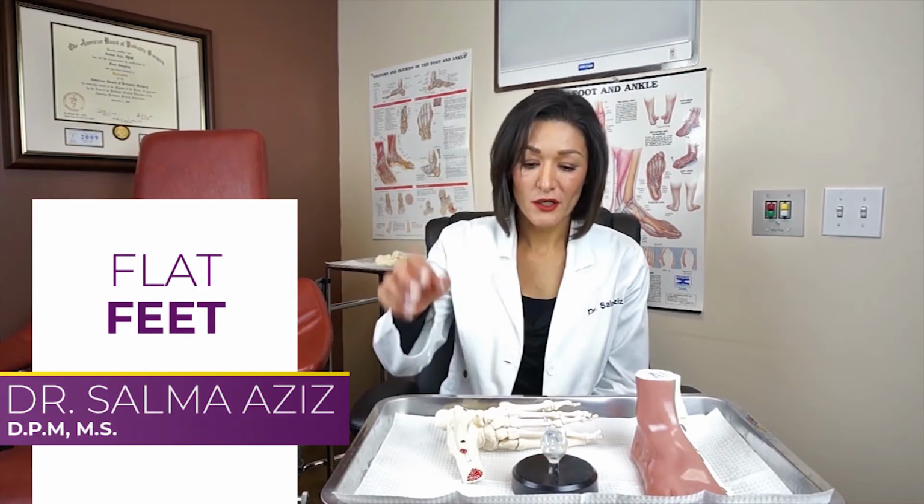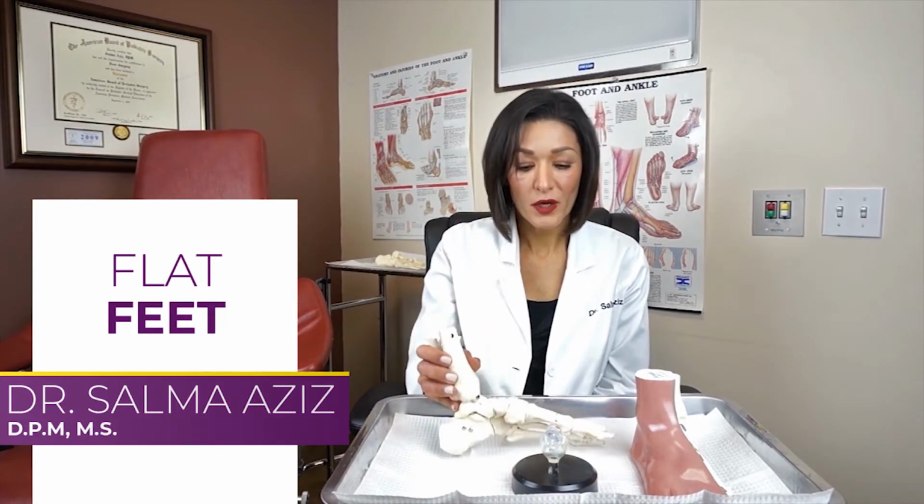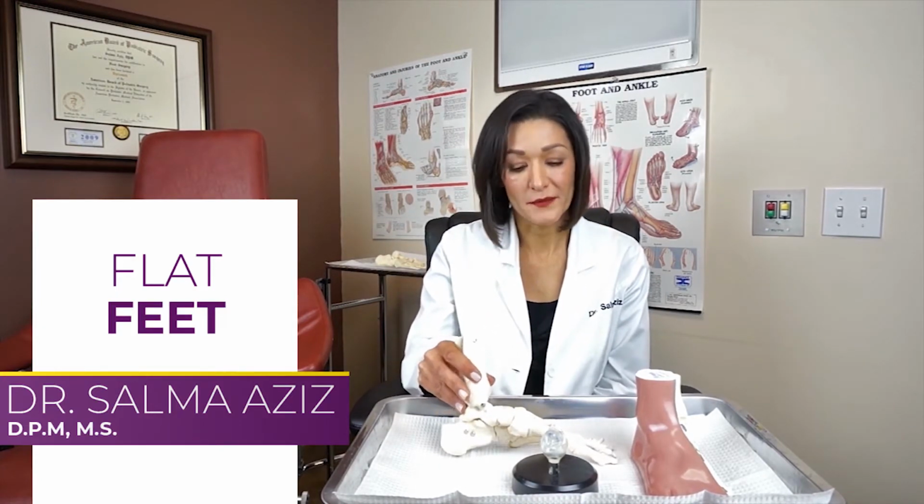Flat feet is one of the most common deformities or diagnoses that present to our office, and it is one of the most common foot deformities that patients are walking with without realizing that they have something that could potentially cause them problems in the future. So let's get talking about what flat feet are and how they affect us long term. We're going to talk a little bit about what constitutes flat feet.